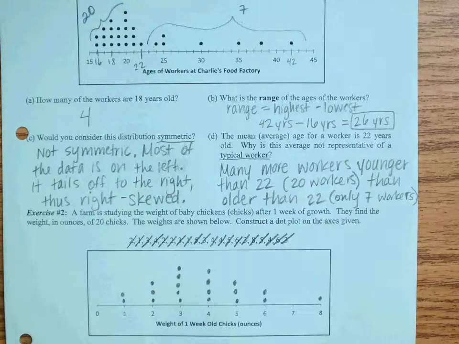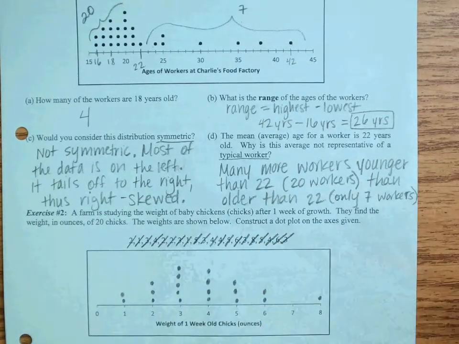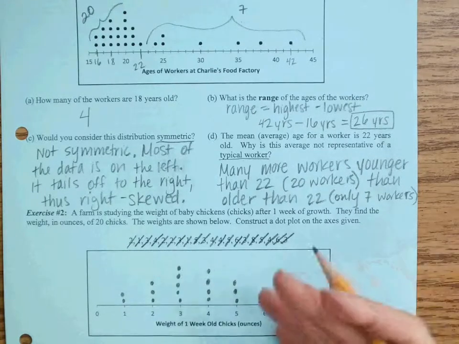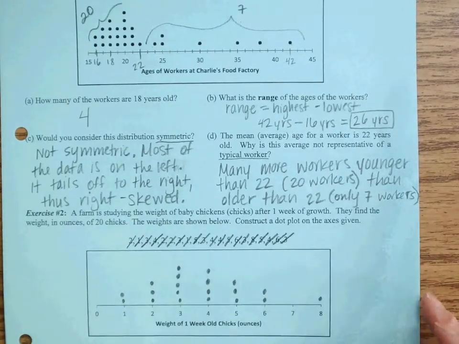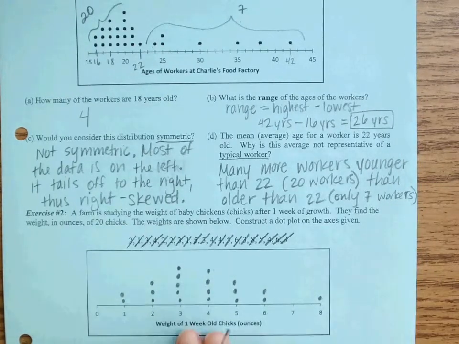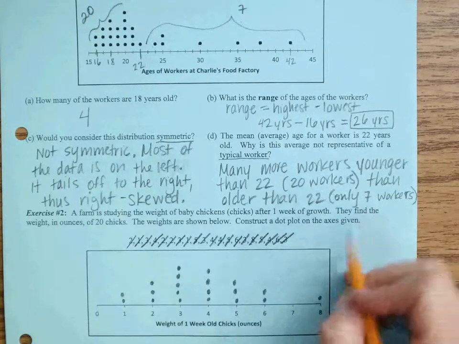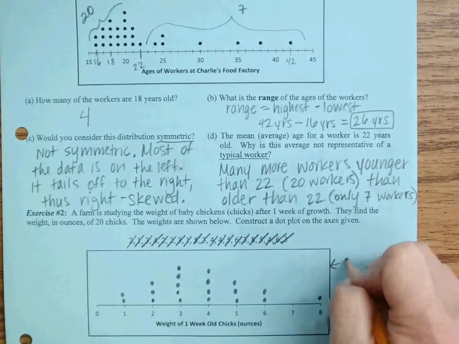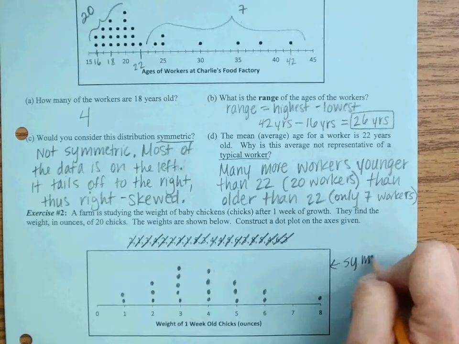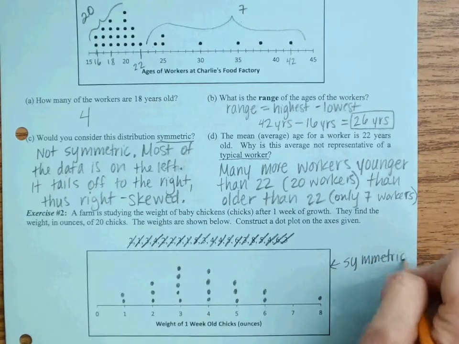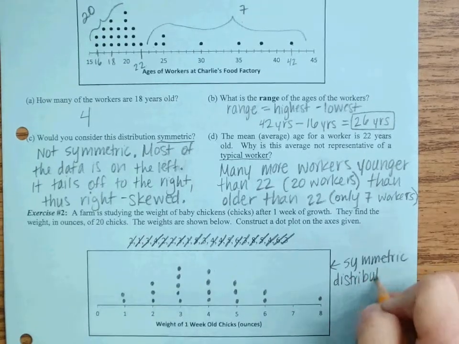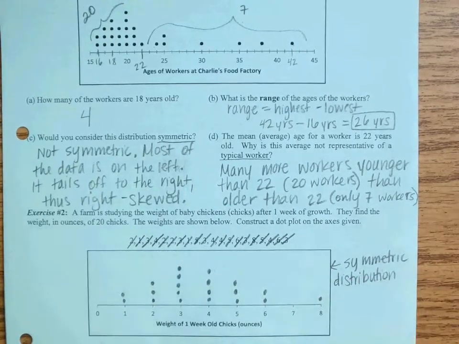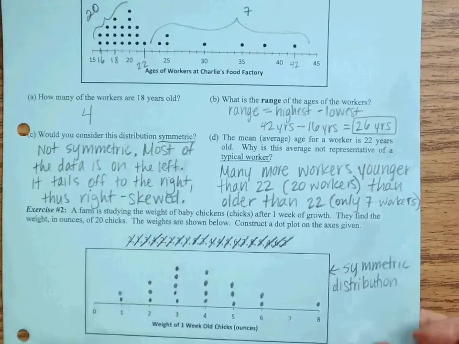So if I would describe this distribution, remember we have the choice of symmetric or left skewed or right skewed. How could we describe this? So a reminder that symmetric means that most of our data lies in the center, and this one does. So let's go ahead and call this a symmetric distribution. Okay. And let's move on.